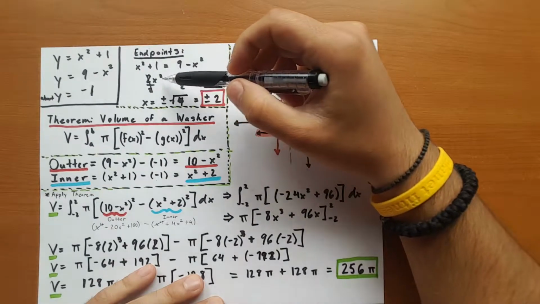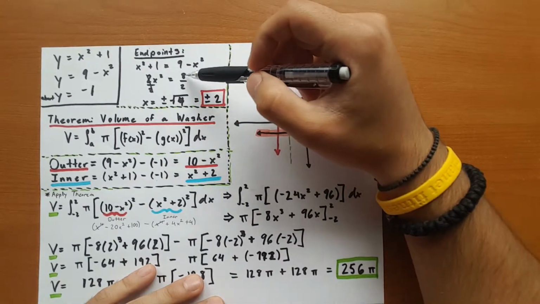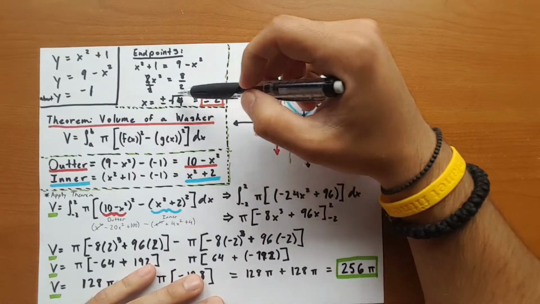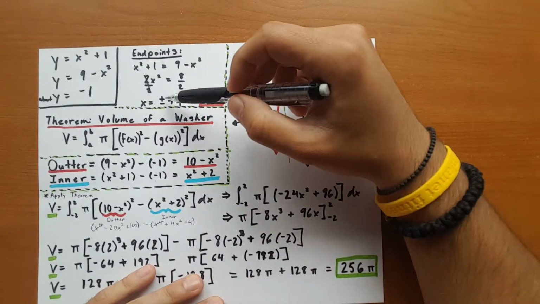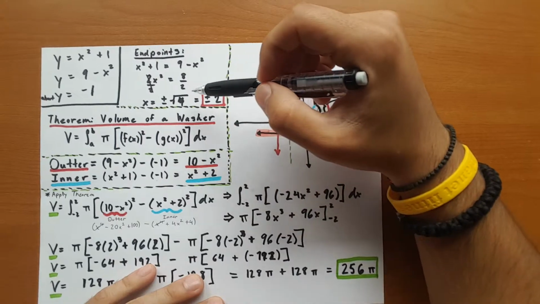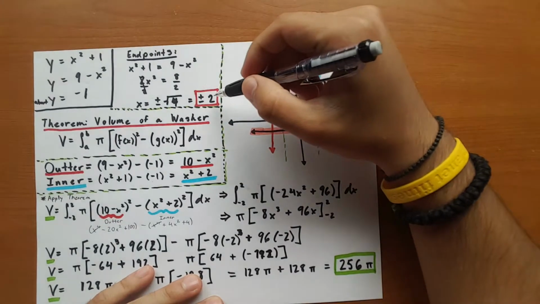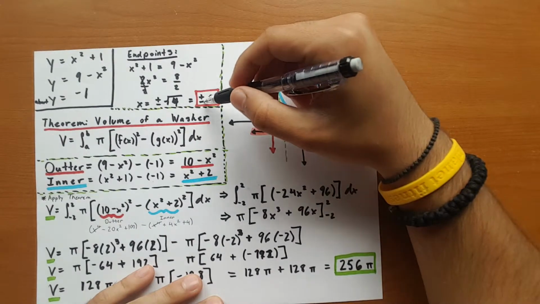So then I got x squared equals 4. To get rid of that, I just square rooted both sides, and whenever you square root, you have to make it positive and negative. And then the square root of 4 is obviously 2. So then I get positive and negative 2.